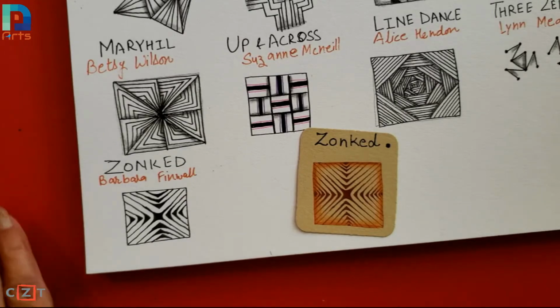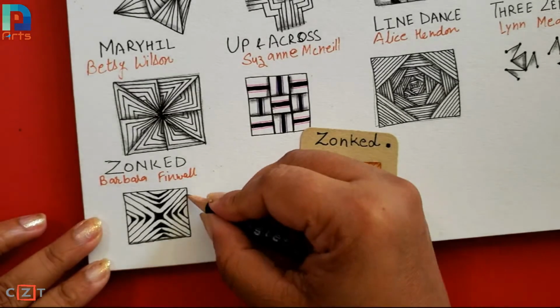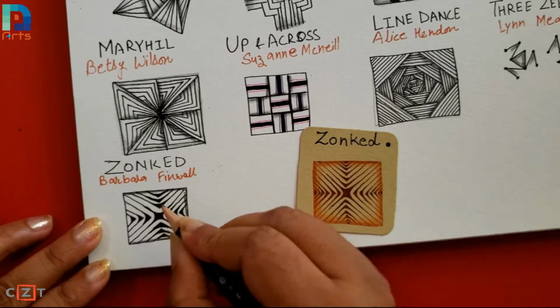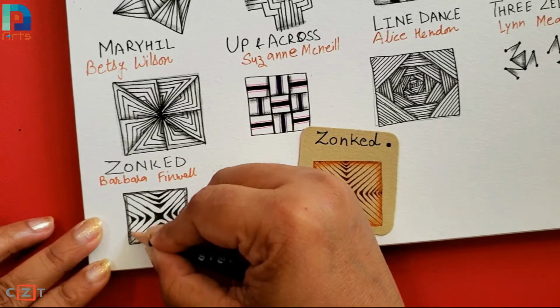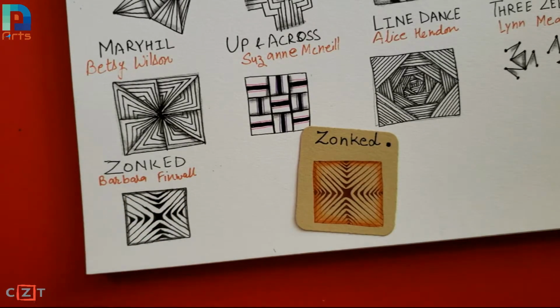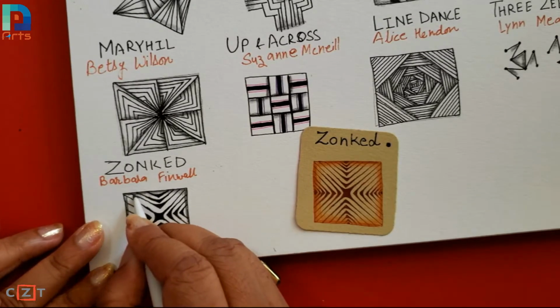And then the shading. Again, you can call it a filler tangle or the texture tangle.